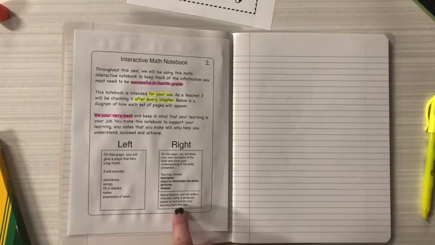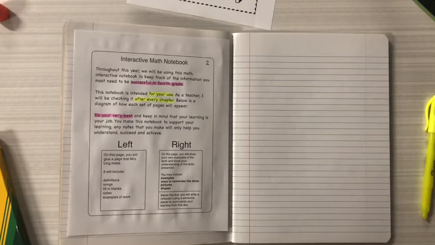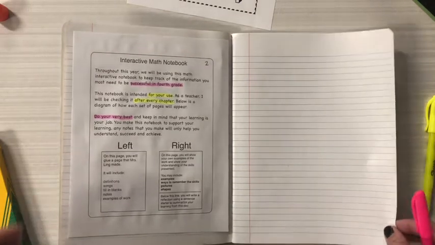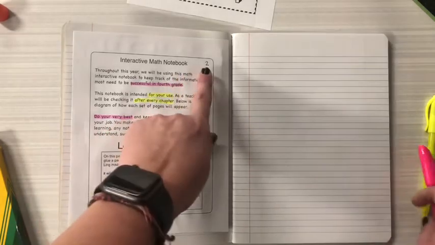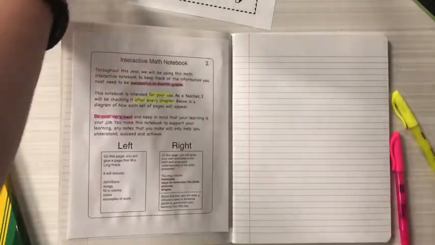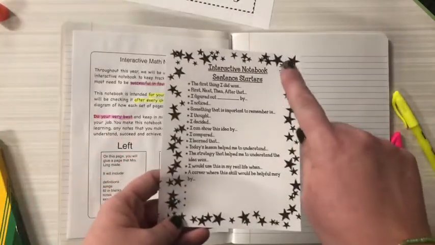And then we'll have the bottom of each of these pages, we'll have what we call a reflection. A reflection is going to be a written summary of what we learned that day. So our objective of our lesson. We will typically have at least 3 sentences explaining either the steps to solve a problem or reminders of those skills and what's expected.